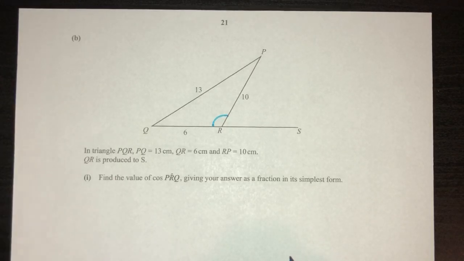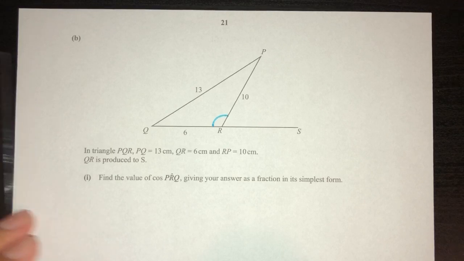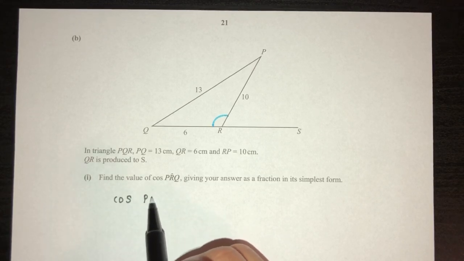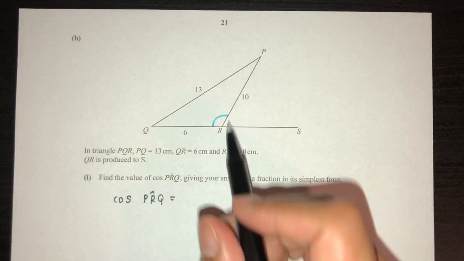Okay, so one thing we can do here is use your formula, because you know that if you have a triangle and you know all three sides, you can use your cosine rule, right? So cos of the angle PRQ has to be equal to what?